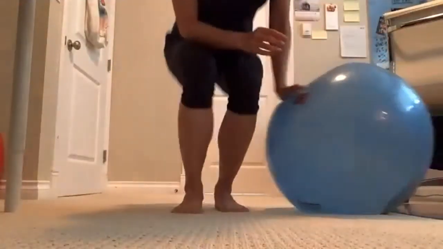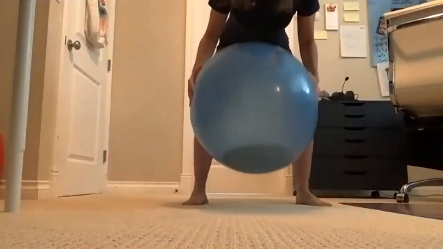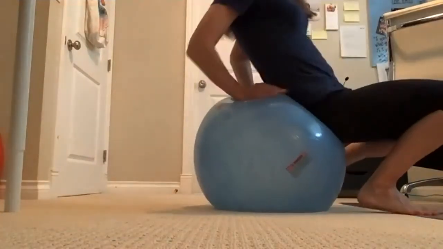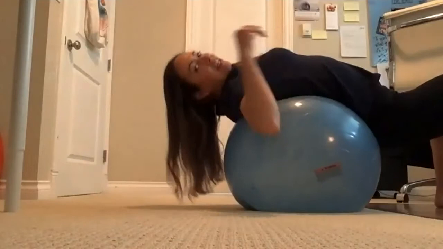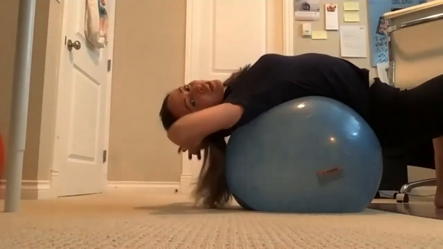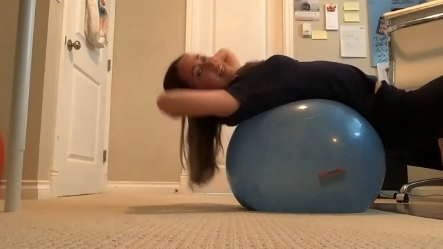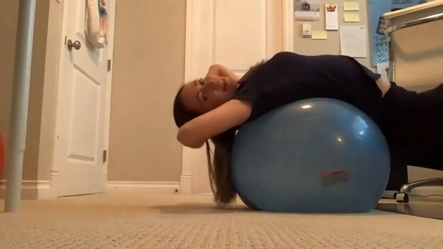Maybe. So the ball is kind of a safe way to practice. This one's called a ballast ball, so there's sand in the bottom to keep it steady. The ball is a safe and easy way to hang out like this. If you can spend a minute, great. But in the beginning, maybe you can only spend 10 seconds, and then you have to come up, and then you can go down again.